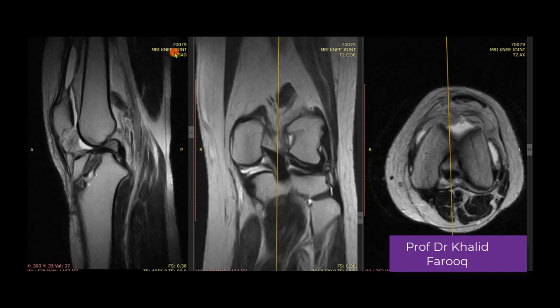Here we have MR examination of the knee joint. This is sagittal T2 weighted sequence. This one is the coronal T2 weighted sequence, and here we have axial T2 weighted sequence.